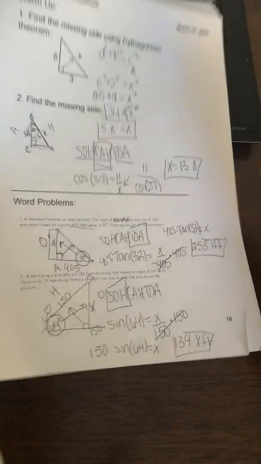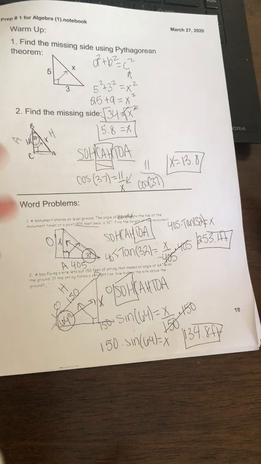That's probably the hardest part of this packet, the word problems. Again, drawing out the picture, even attempting to draw the picture helps. But if you have any questions, just let me know.